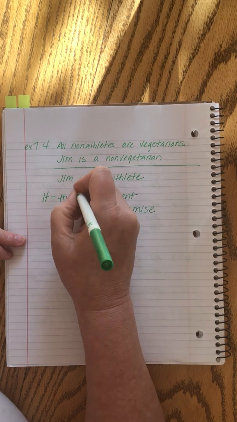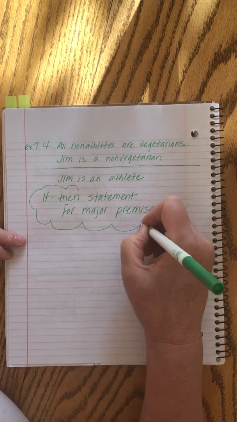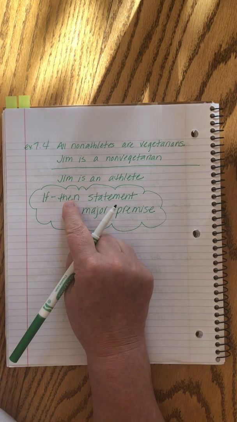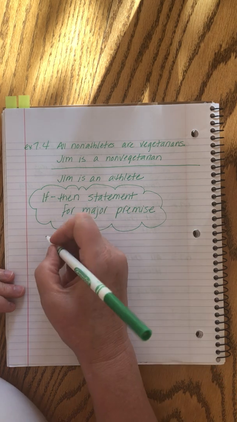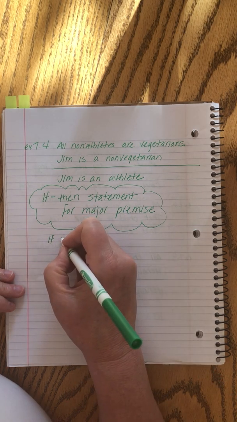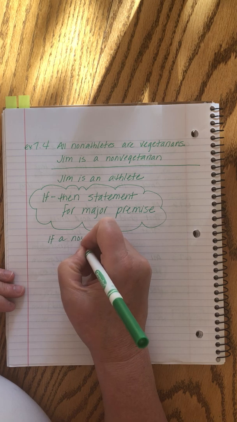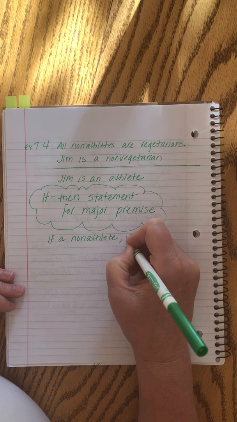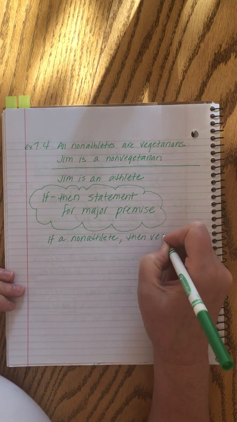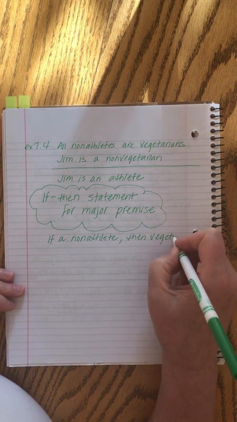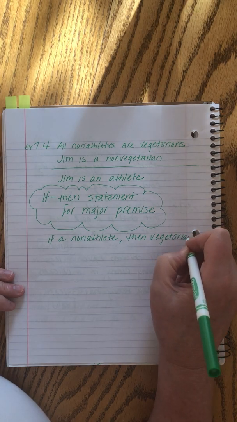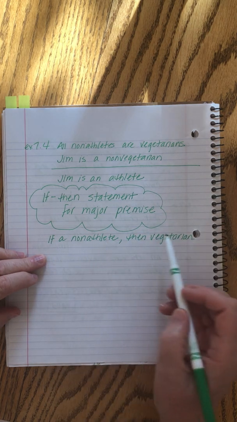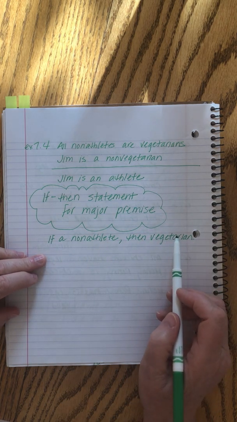Okay, so what we're going to do is turn our major premise into an if-then. The way that we do that is to write, if a person is a non-athlete, then they are a vegetarian. I'm cutting out little words because life is short. Vegetarian, right? That says the same thing as this: all non-athletes are vegetarian. If a non-athlete, then vegetarian. Okay?